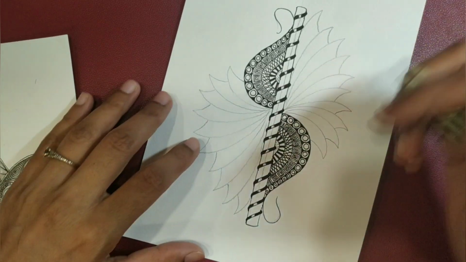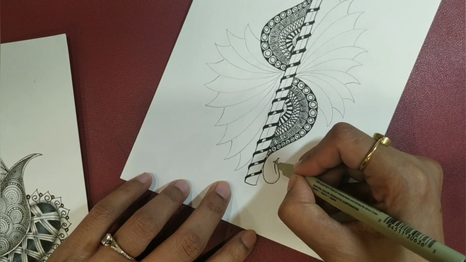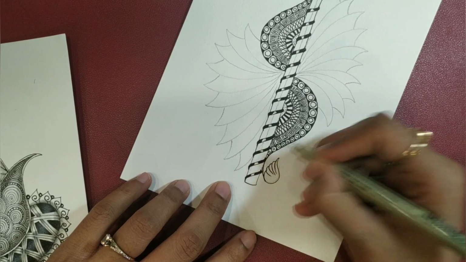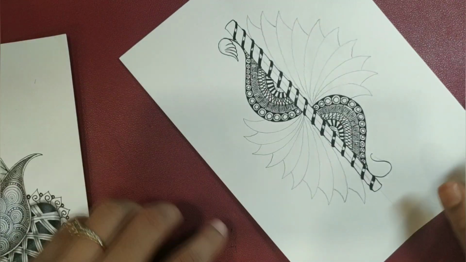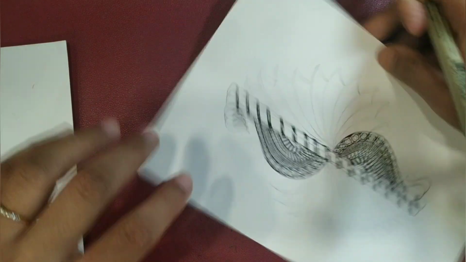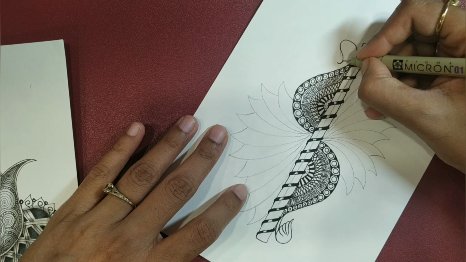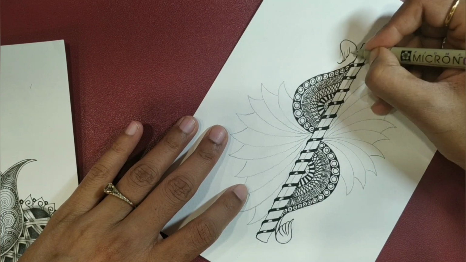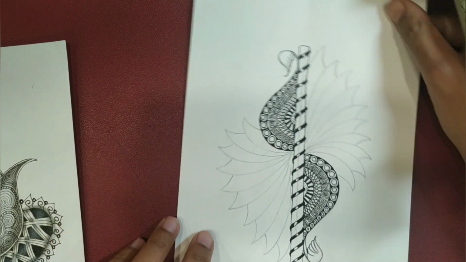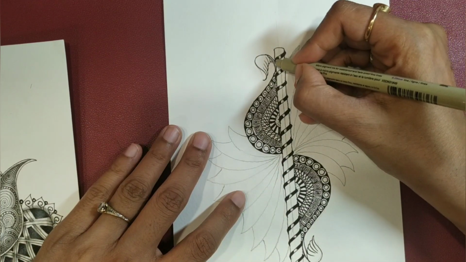Yeah, this section, it is entirely up to you. I'm just going to add something like this. Yeah, something like this. Yeah, that's it, nothing much.